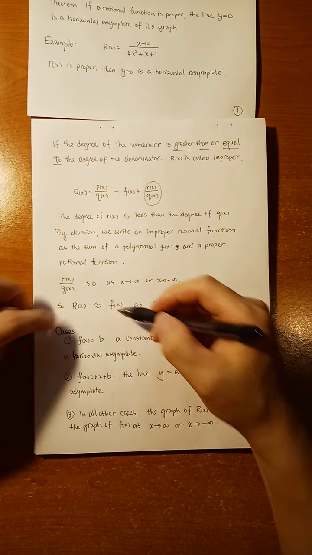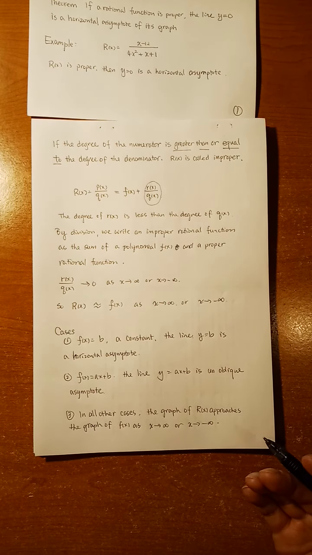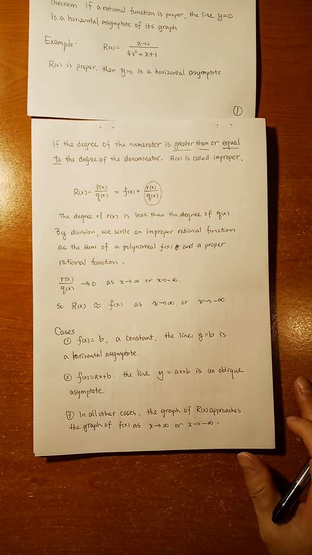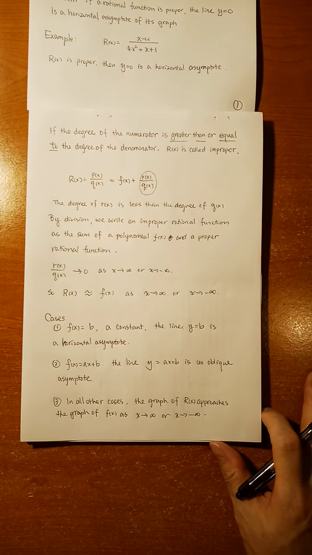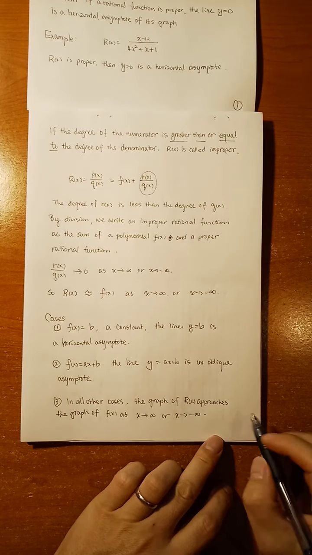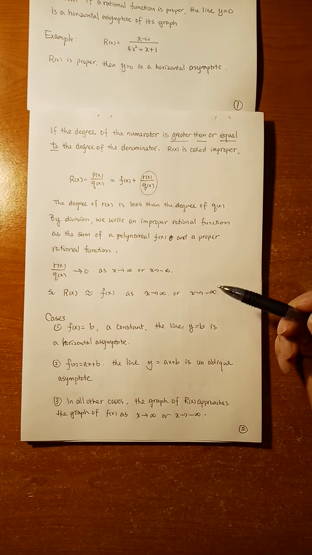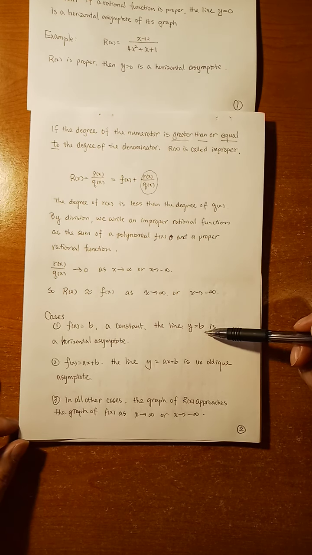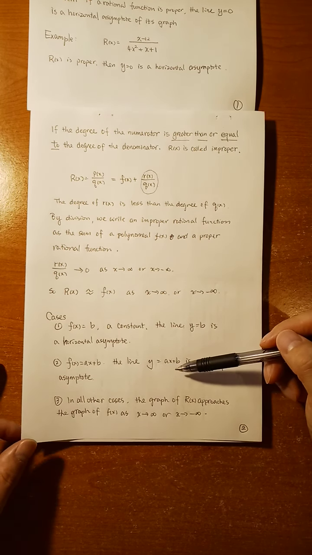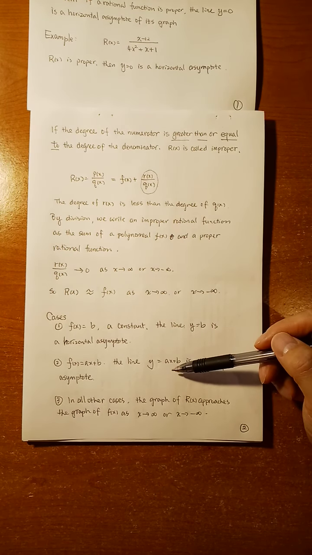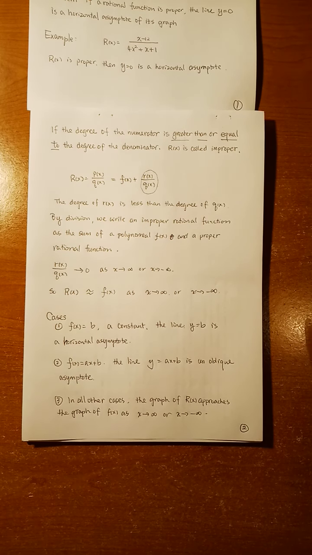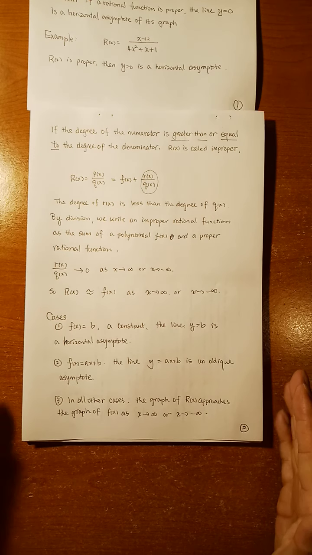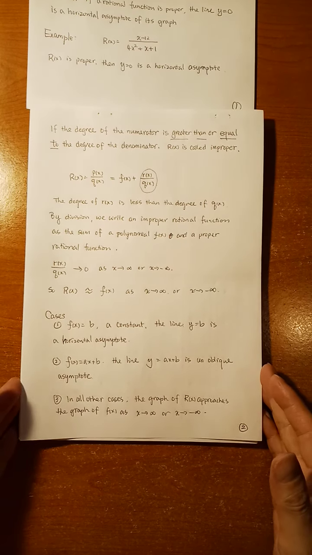So basically these two functions are approximately equal. Okay, so that's the improper case. In the improper case, you possibly will have a horizontal asymptote, or an oblique asymptote, or you may not have an asymptote. You have some other graphs. Asymptotes, so far, we normally consider as straight lines.